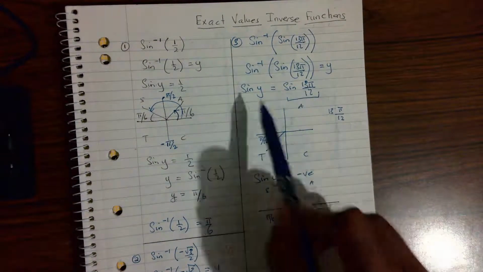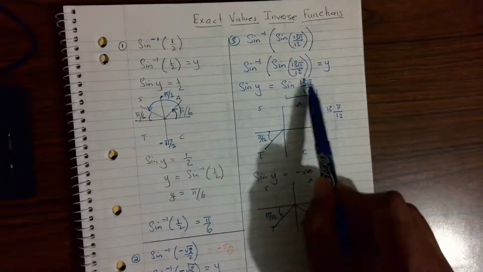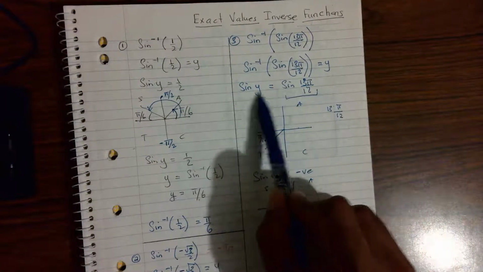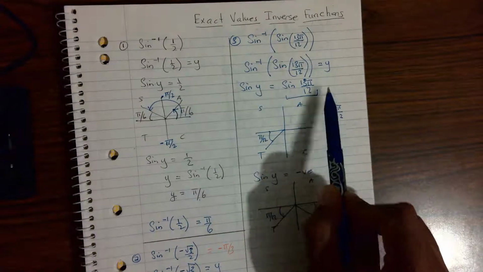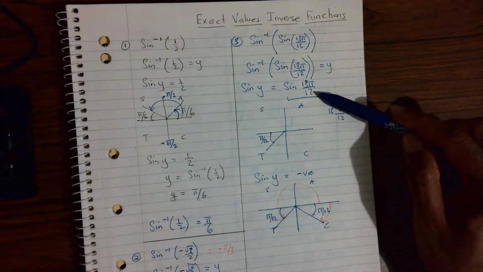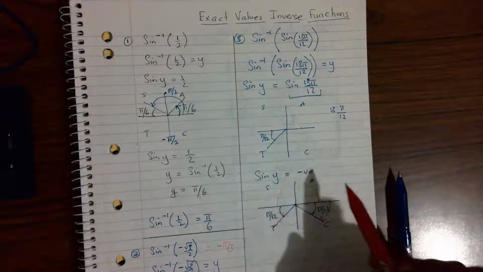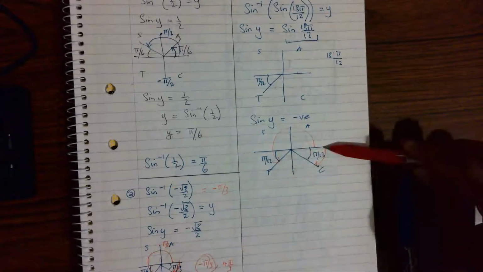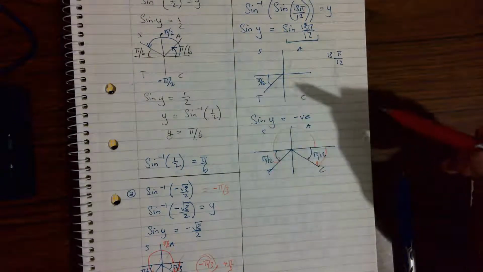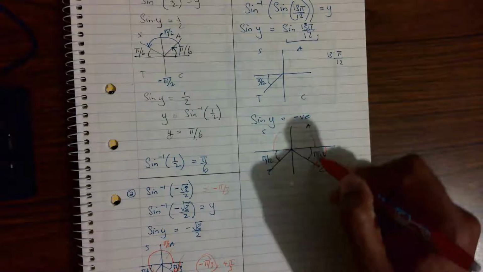Or you can look at it here. When we rearranged it, we had sine of y is equal to sine of 13 pi over 12. Because the left hand side is equal to the right hand side, y would have been 13 pi over 12. But 13 pi over 12 is not the best answer, because when we do our quadrants and go through our process, we know that the range of the sine inverse function is in this region here.